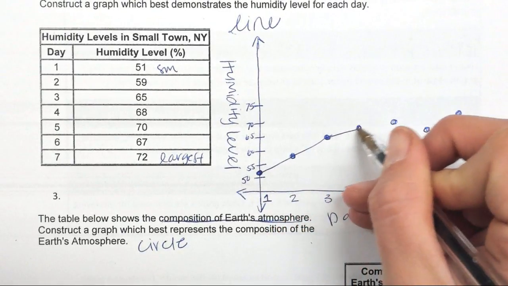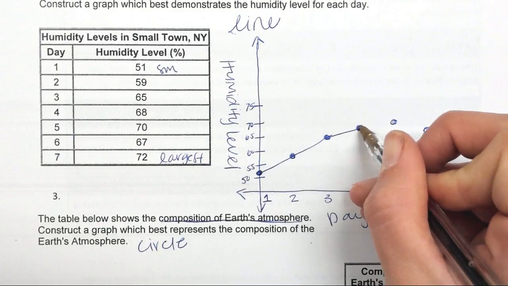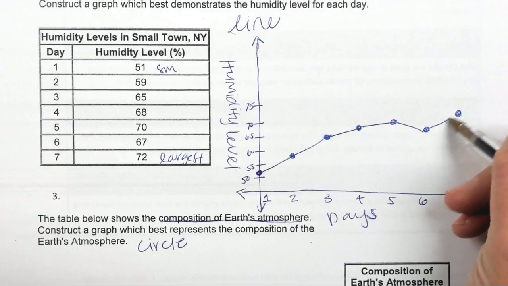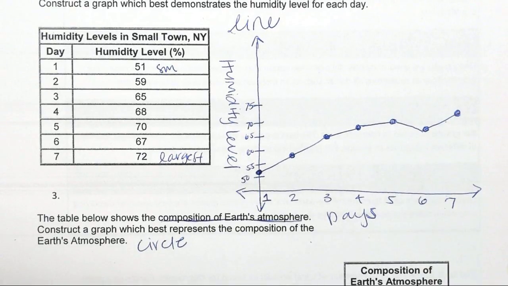Make sure when you connect your line graph that you connect the middle of each circle to the middle of each circle. We don't want any curves in there. And that's about how yours should look when you get done.